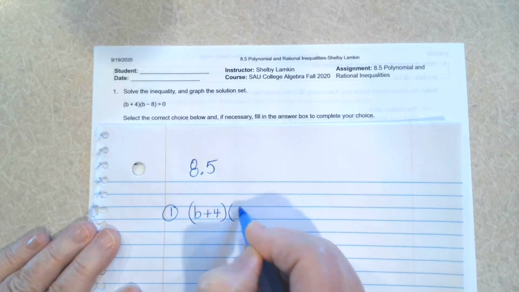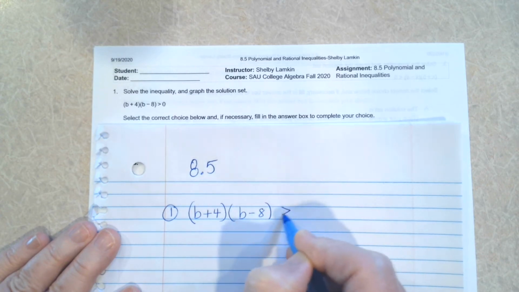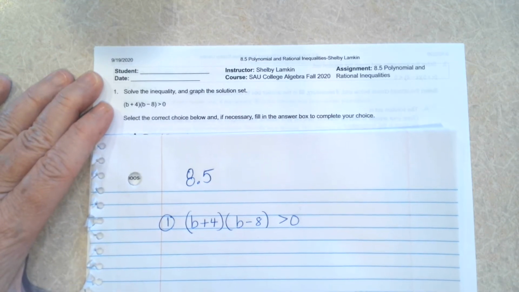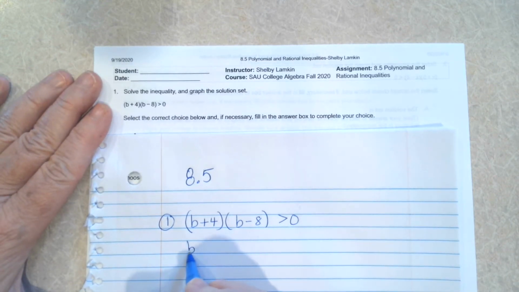Question number 1 says solve the inequality and graph the solution set. And the inequality is b plus 4 times b minus 8 is greater than 0. In order to solve these, we need to set each of these factors equal to 0.